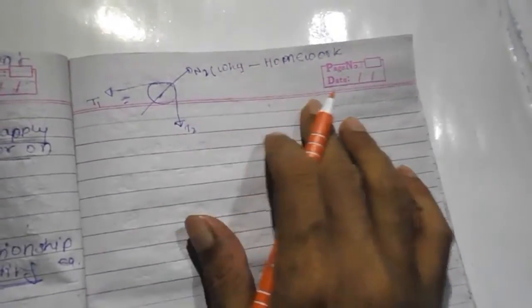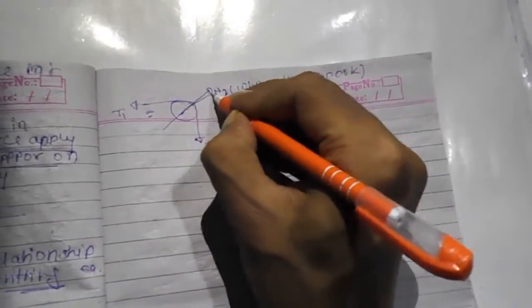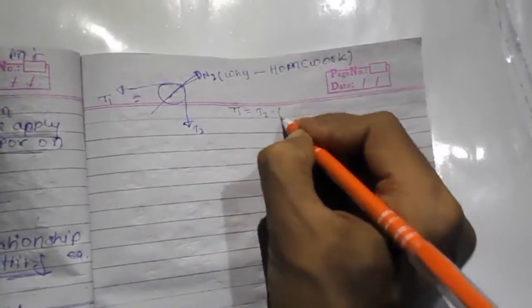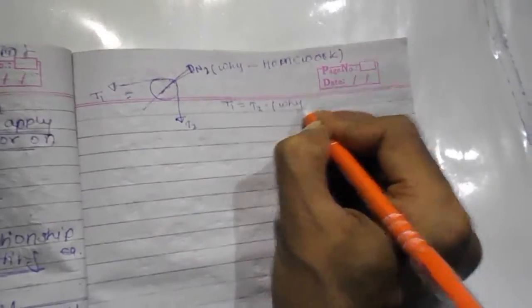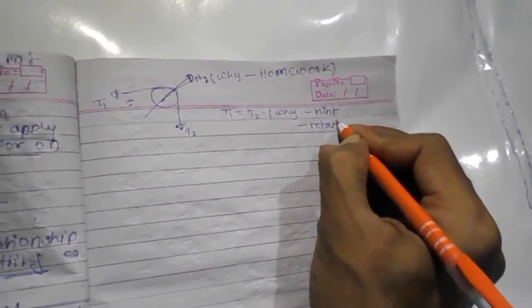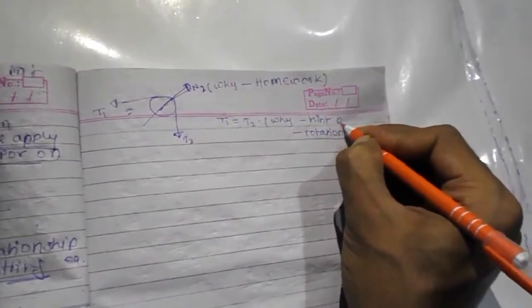Okay, guys. Why is it so? This is your homework. Do it by yourself. Okay. Now, T1 should be equal to T2. Why? Hint: rotation. The pulley is massless. Hint: rotation and massless pulley.